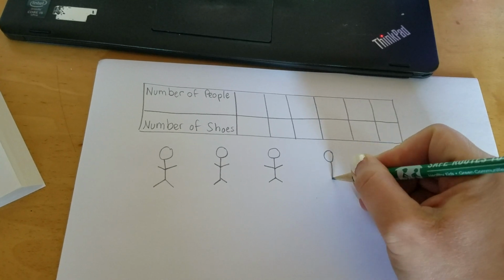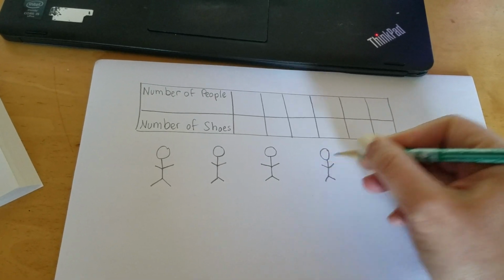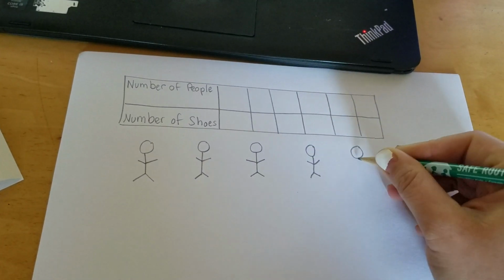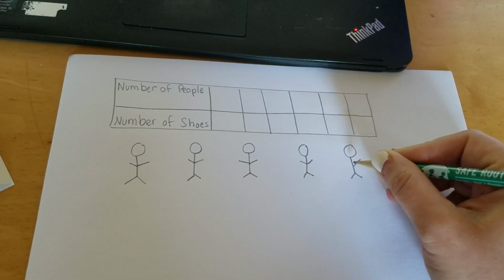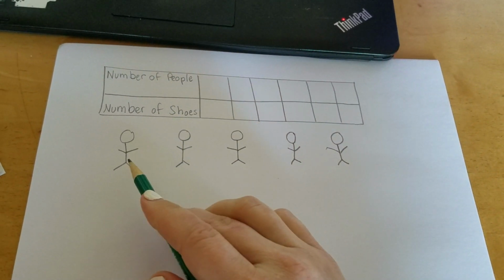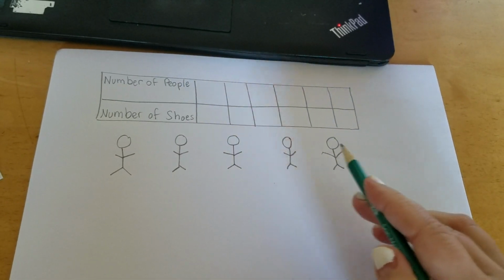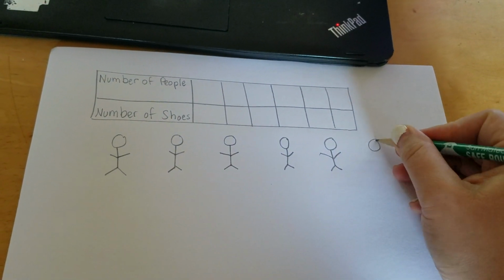I'm sorry if the camera's a little wobbly. I'm holding it with my left hand. Okay, that's 5 people. I'm going to go back and count just to make sure. 1, 2, 3, 4, 5. I need 1 more.